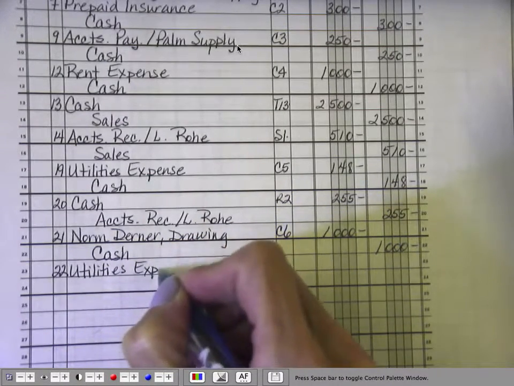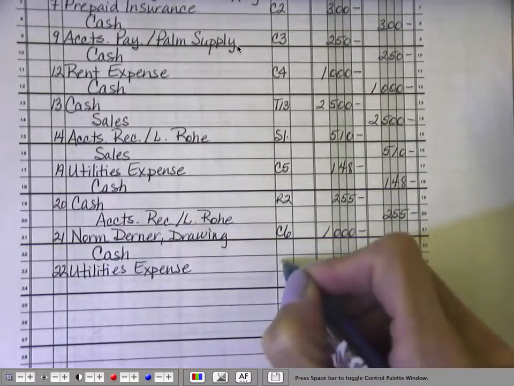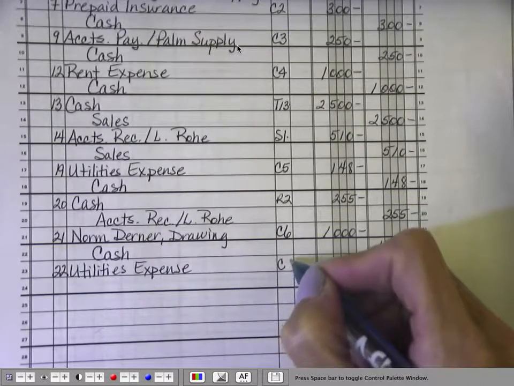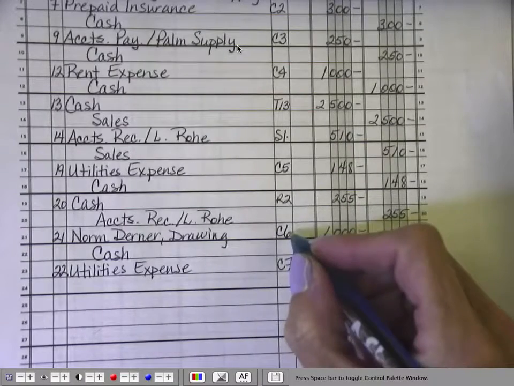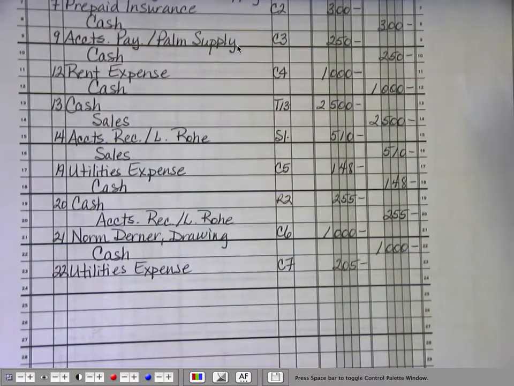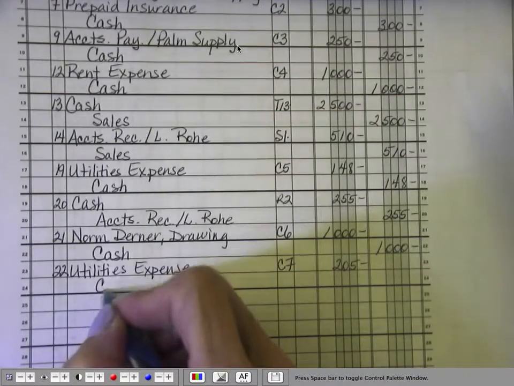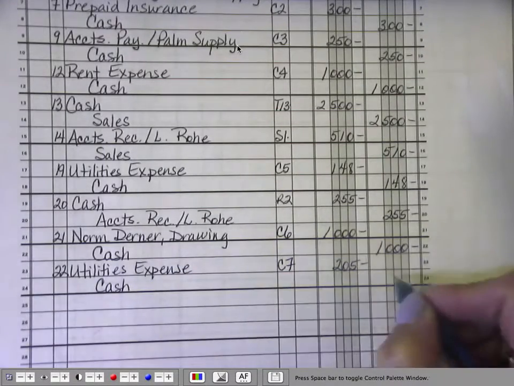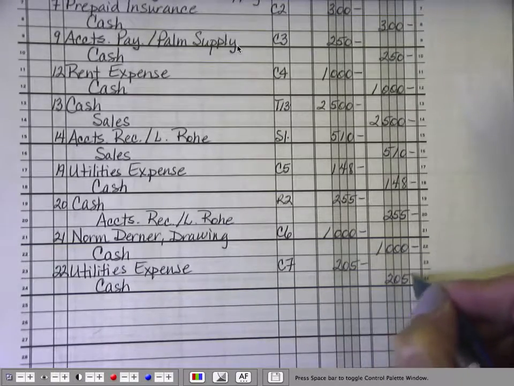And that's check number 7. I should have just known that because the previous one was 6. $205 is the amount. That means we credit cash, and I put that 205 in the credit column.